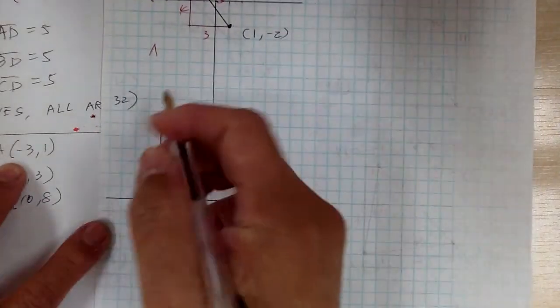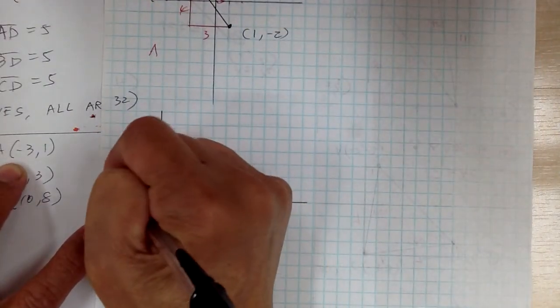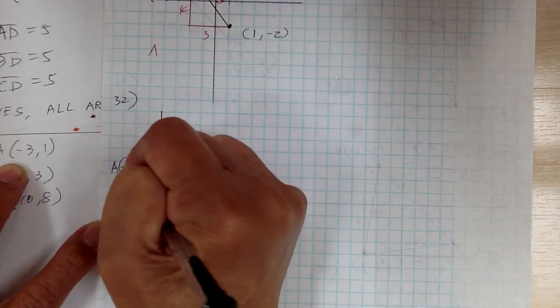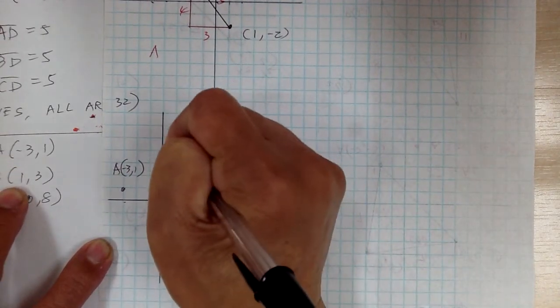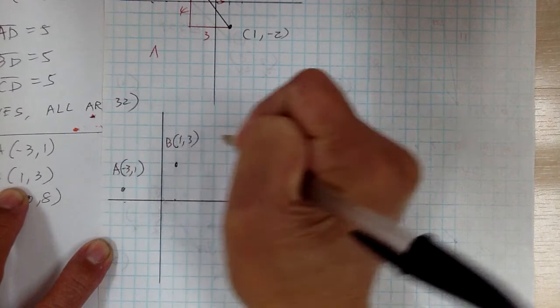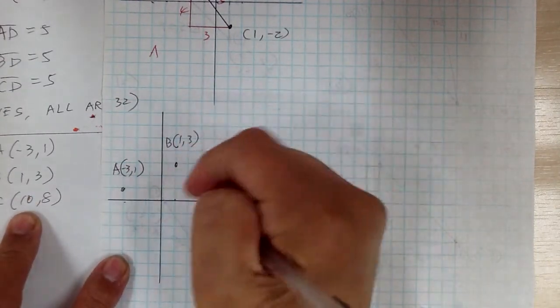So the first point is -3, 1. That's point A. Point B is 1, 3. And point C is 10, 8.